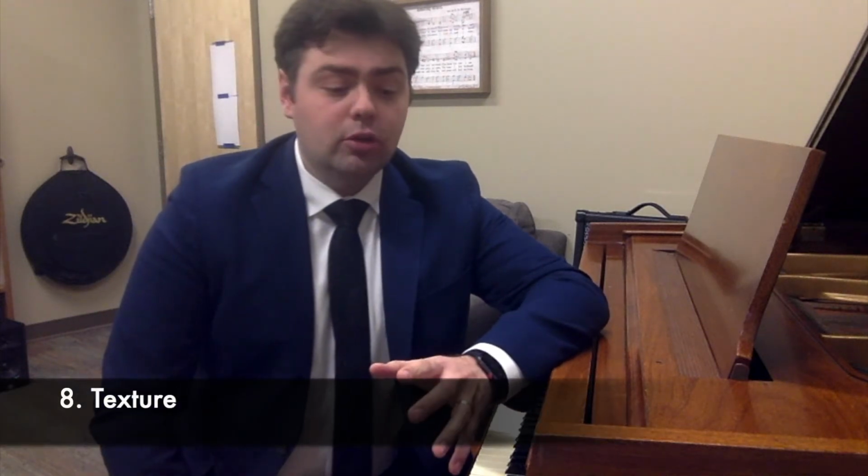The second to last, the eighth term, is texture. So texture refers to how many layers are going on in a particular song. So for example, your average rock song probably has 2 guitars, drums, bass, and vocalist. That would be the texture. A thinner texture, as we would say, would be something like Peter, Paul, and Mary, or a folk song, where it's just maybe the human voice singing and an acoustic guitar. A very dense texture might be a full orchestra with violins, violas, cellos, basses, trumpets, trombones, oboes, bassoons, percussion. That would be a very thick texture versus a very thin texture. So it's just the layers of instruments in the music.